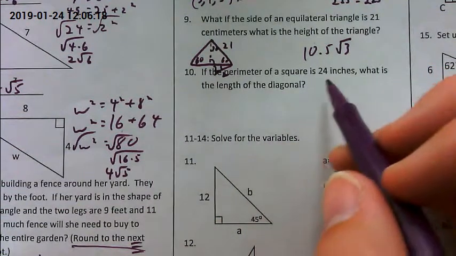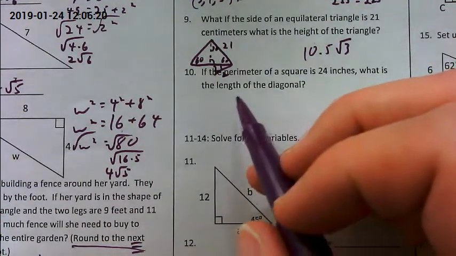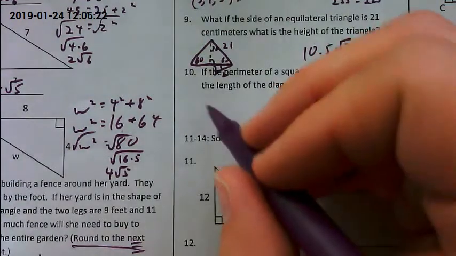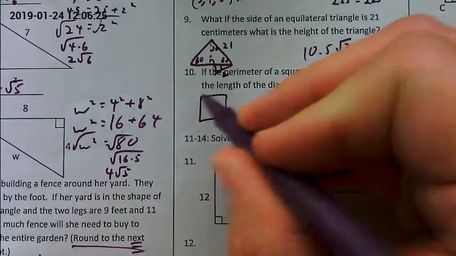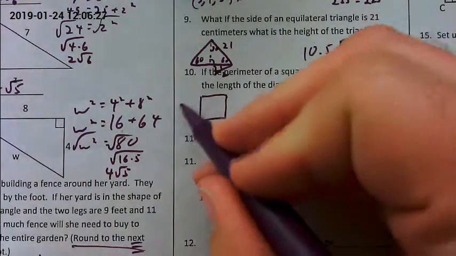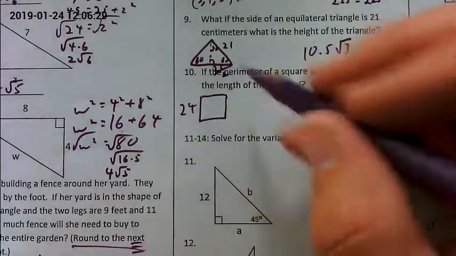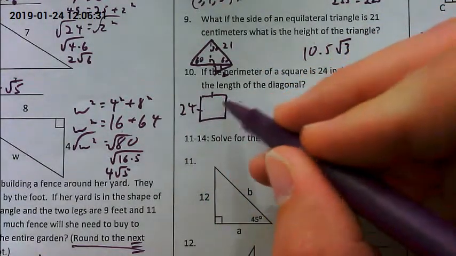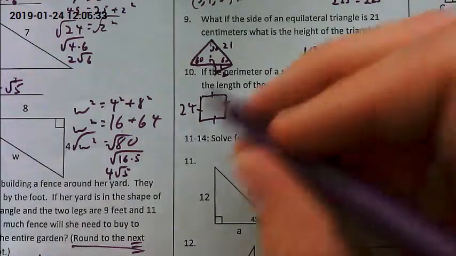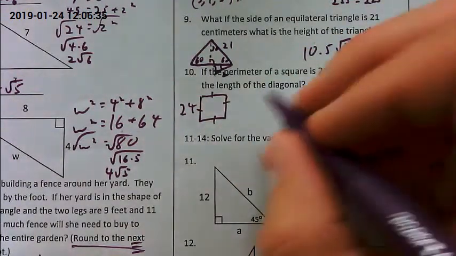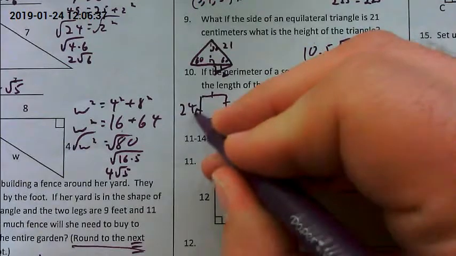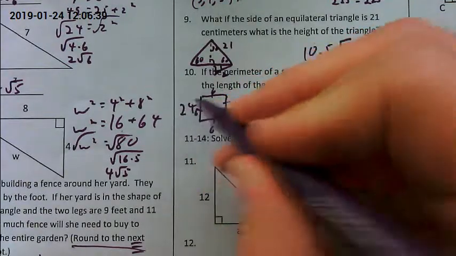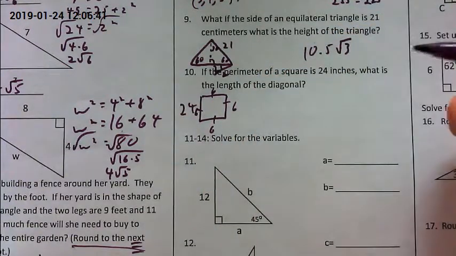If the perimeter of a square is 24 inches, what is the length of the diagonal? So, this is a different way to ask this question, but we have a square. We have 24 for the entire perimeter. So, we know all these sides are the same, right? So, what is each one of these sides going to be? 6. Again, this was the entire perimeter, right? So, now all of them are 6.